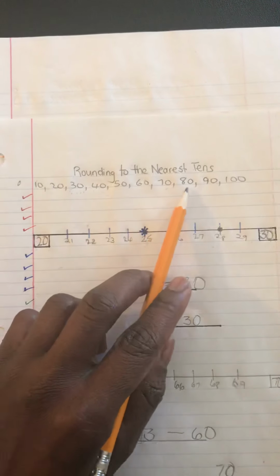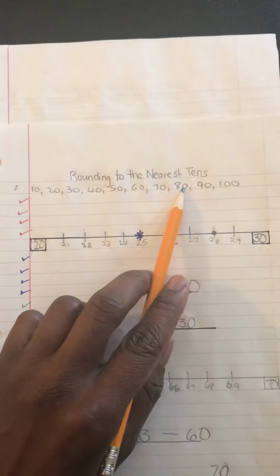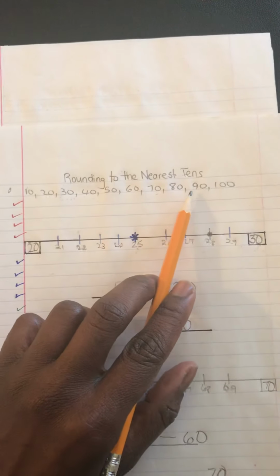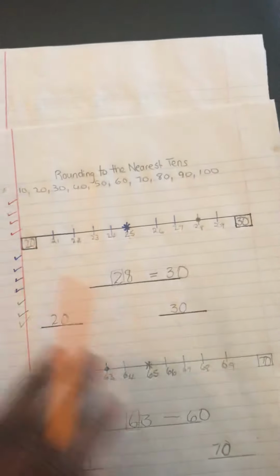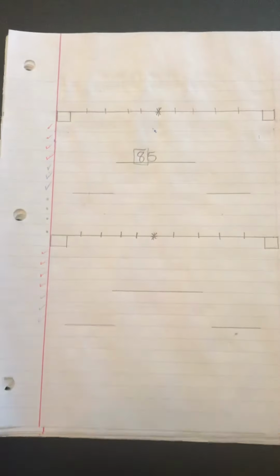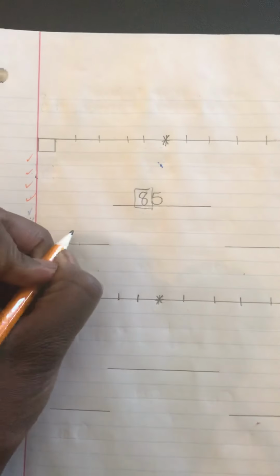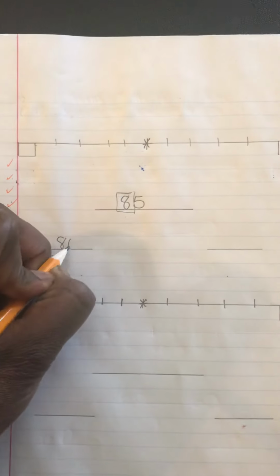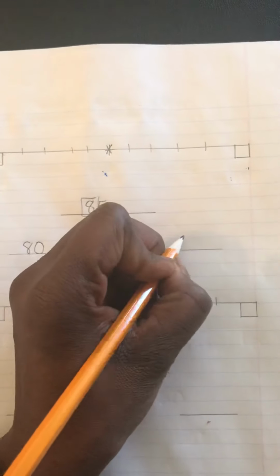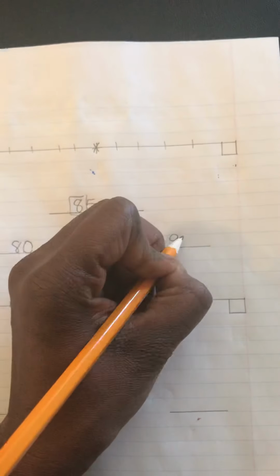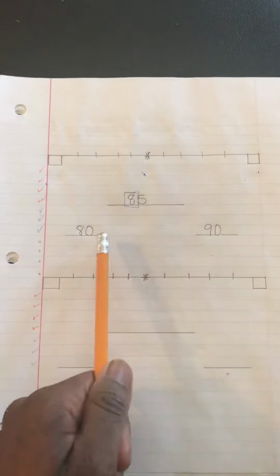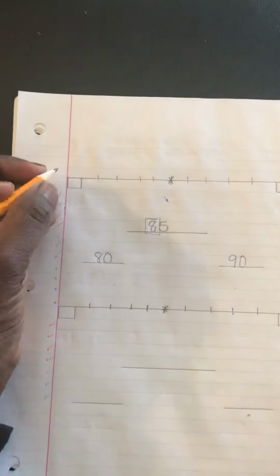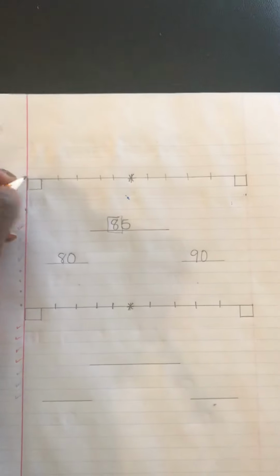Definitely not anywhere here. 80. So you say 81, 82, 83, 84, 85, 86, 87, 88, 89, 90. Yeah, definitely between these 2 tens, the 80 and the 90. So I'm going to put that on the line. That's the first thing I do. It's going to be 80. Remember, this is like estimating 80 and 90. After I figured out the 2 tens that this 85 falls between, I'm going to put it on the number line.